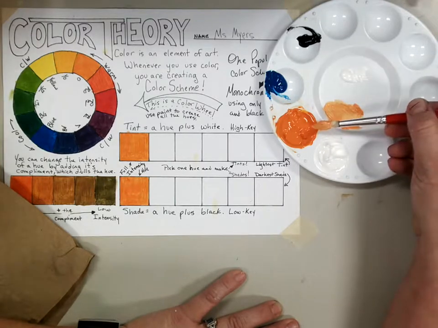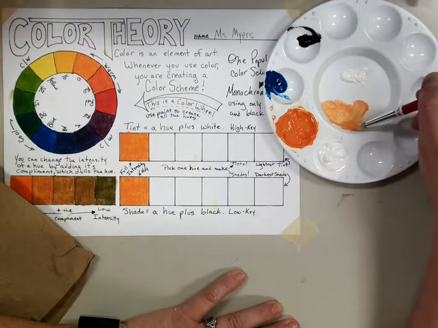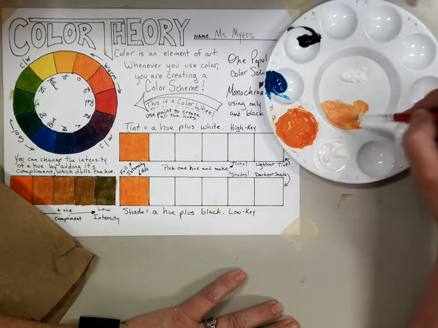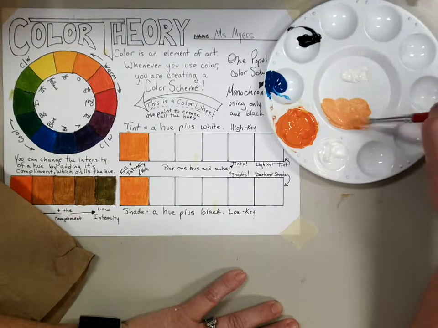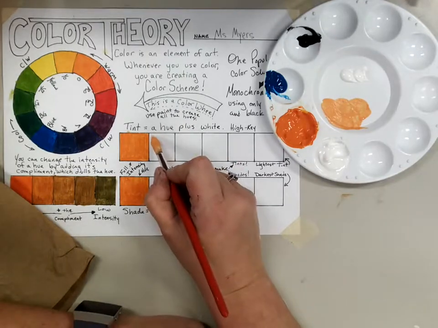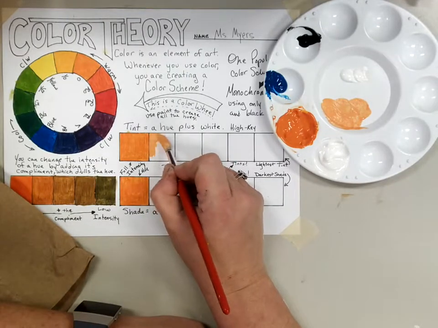So that is just vaguely lighter than that, and I'm going to make sure it's nice and mixed so it's not streaky. All right, and I'm going to paint in this square next to it.